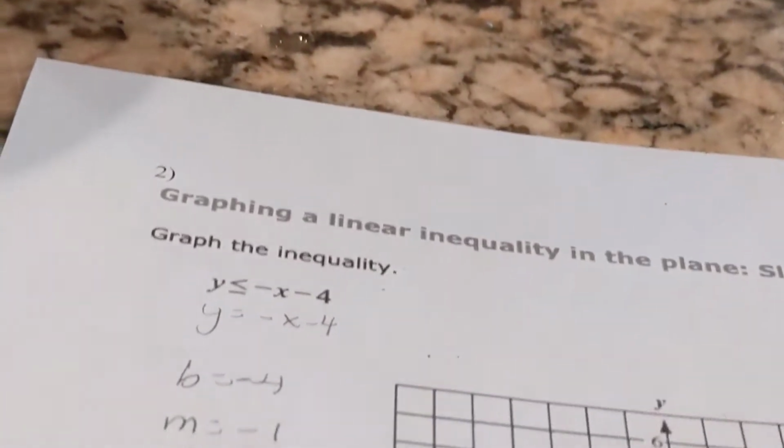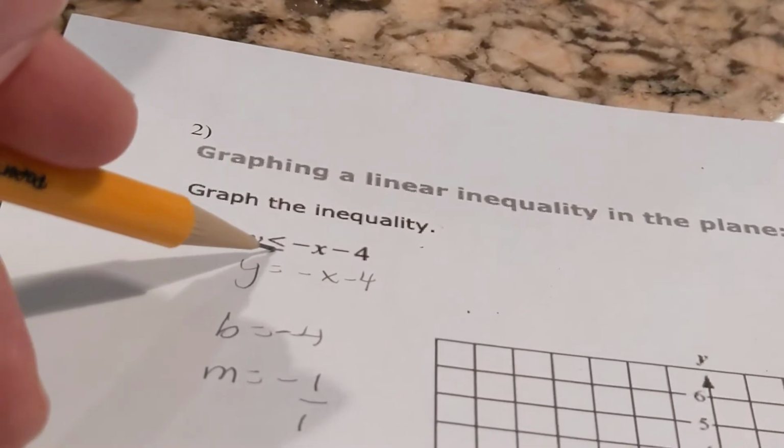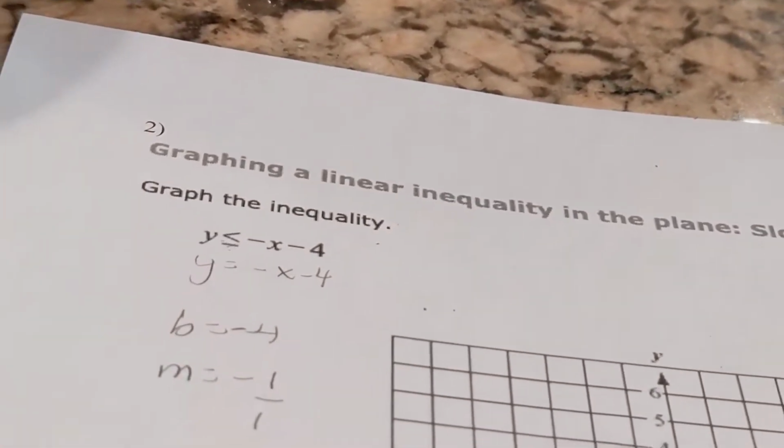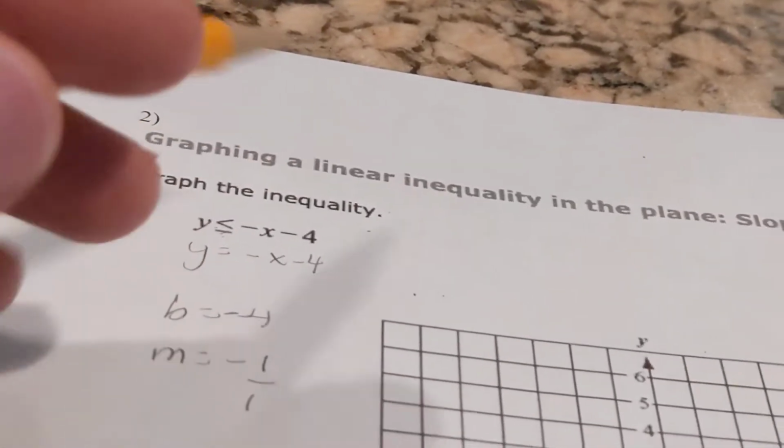And this has the equal part. Okay, it doesn't have just less than, just greater than. It has an equal sign. So we're going to connect with a solid line.